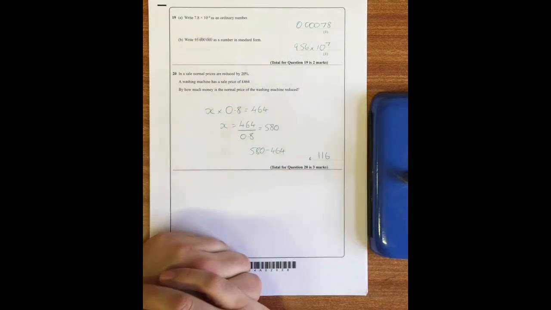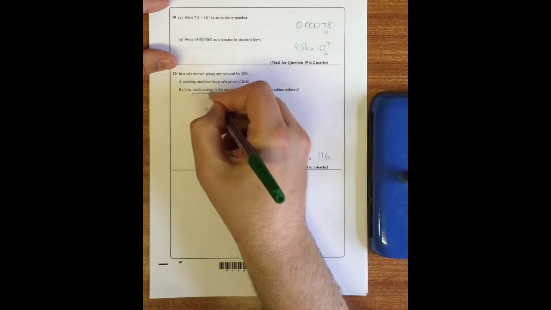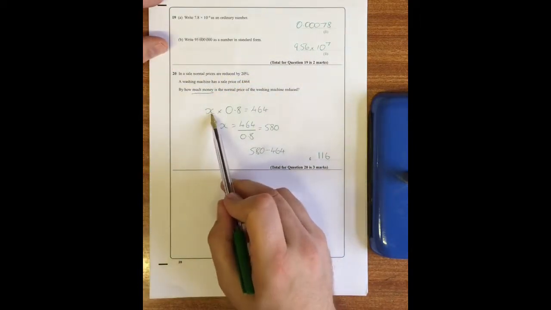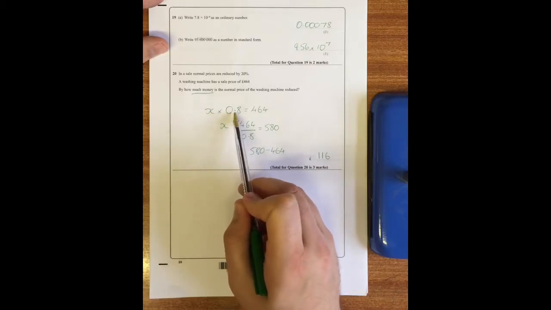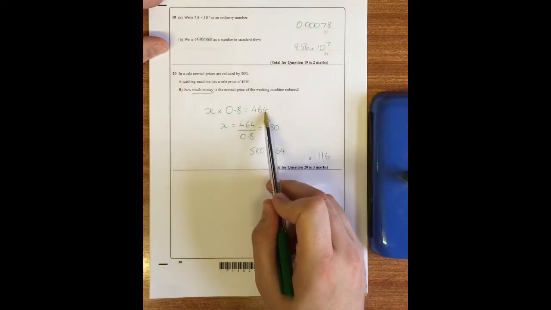In a sale, normal prices are reduced by 20%. A washing machine has a sale price of £464. By how much, that's very important, is the normal price of the washing machine reduced? Well, if we knew the normal price, which we don't, we'll call that X, you will times that by 0.8 to knock off 20%. And that will give you an answer of 464.